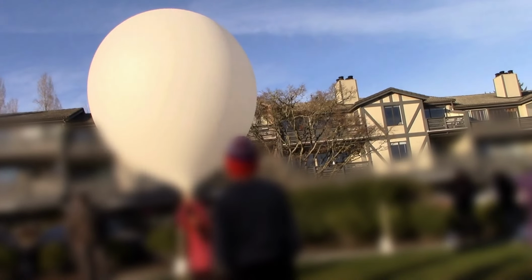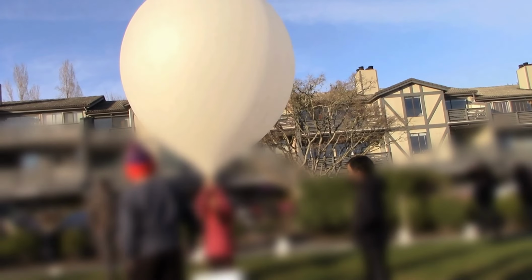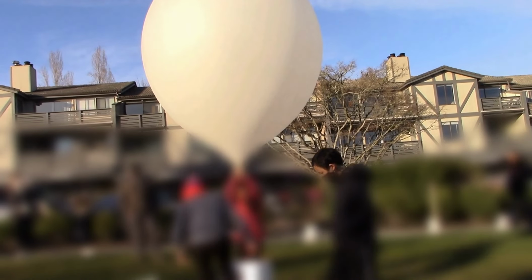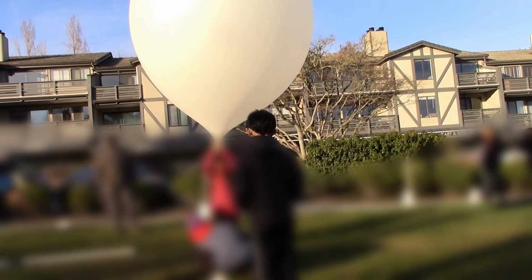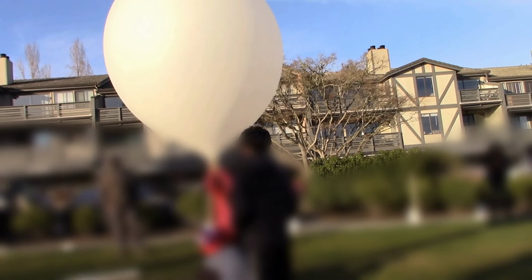This actually gave us a great opportunity to test our inflation procedure as well as test some of the payload equipment. We basically got to do a full dress rehearsal of the launch. The only difference was that in this case, the balloon was designed to be tethered to the ground and only fly about 80 feet in the air.